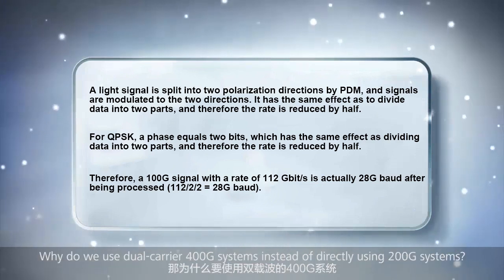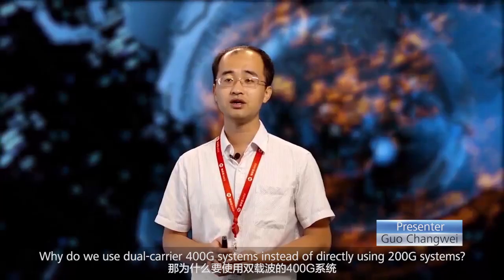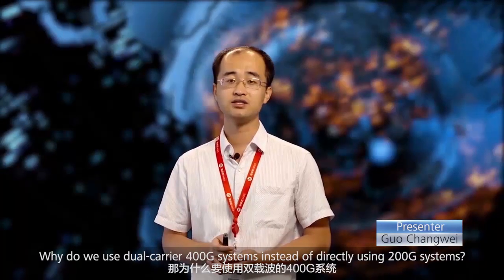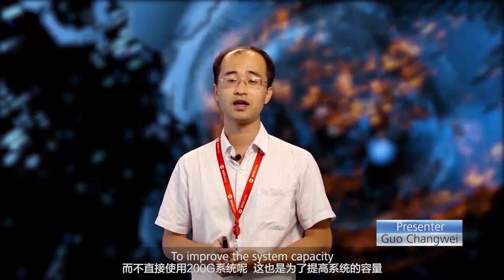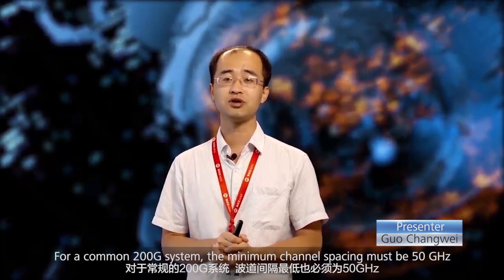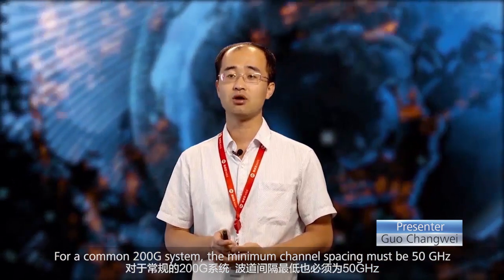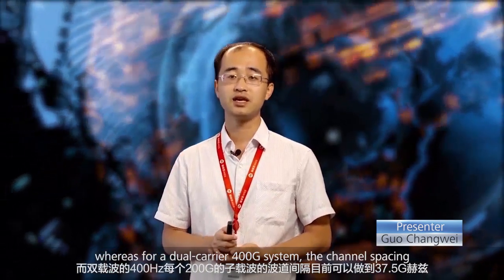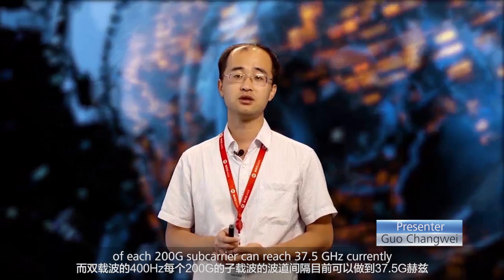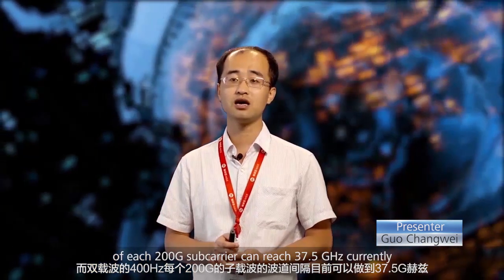Why do we use dual-carrier 400G systems instead of directly using 200G systems? To improve the system capacity. For a common 200G system, the minimum channel spacing must be 50 GHz, whereas in a dual-carrier 400G system, the channel spacing of each 200G subcarrier can reach 37.5 GHz currently.